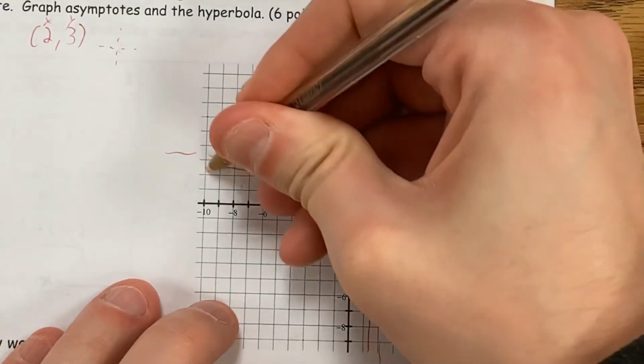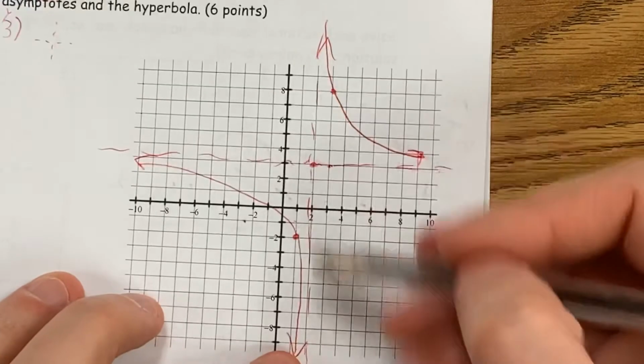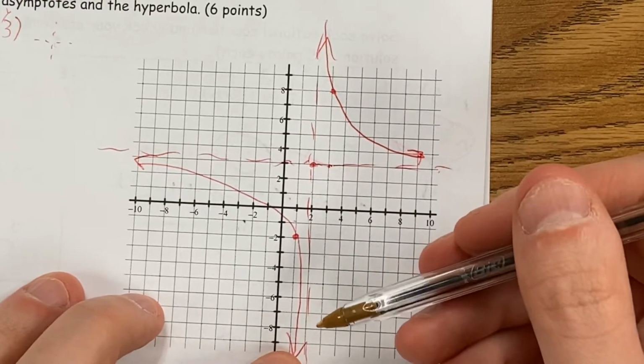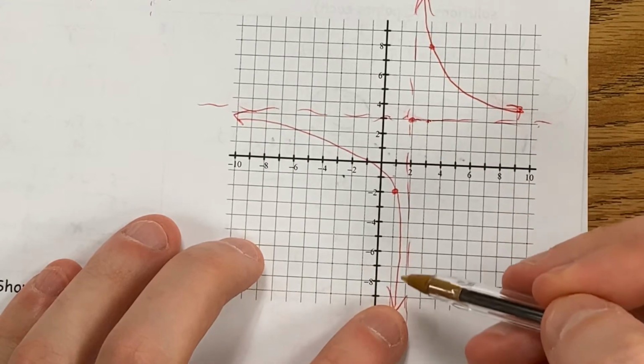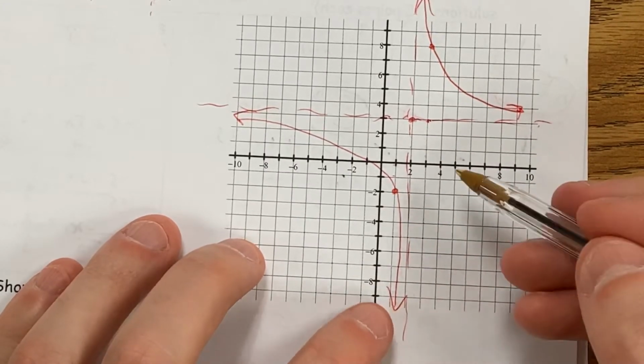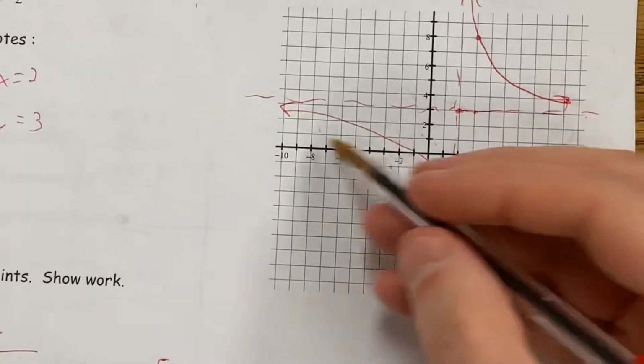Woo. There you go. Make sure they go towards the asymptotes. The asymptotes do have to be drawn, not just because the directions say, but because if you don't draw them, you might accidentally pass over them, because these arrows do have to be pointing up and towards the asymptotes, or over and towards the asymptotes.